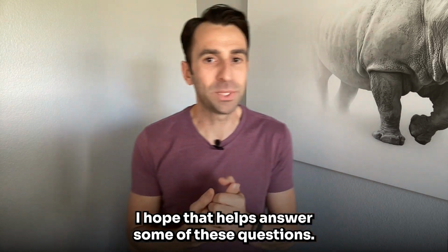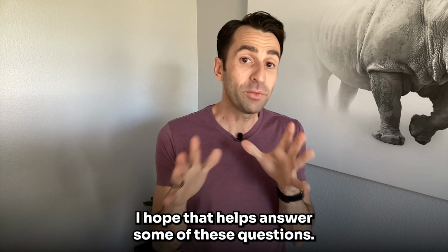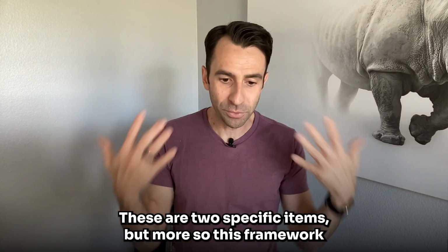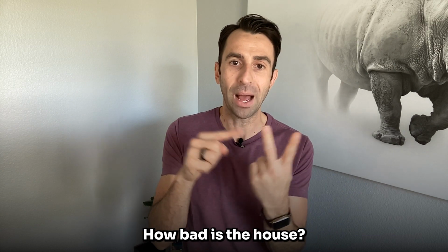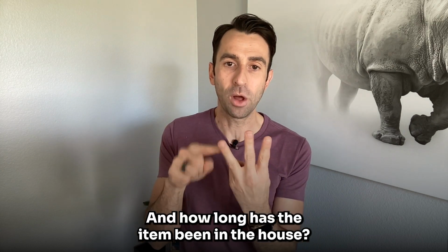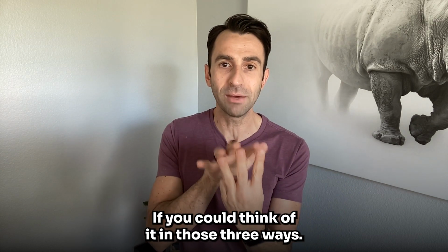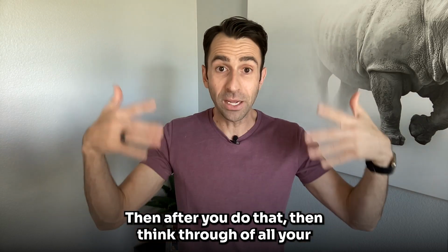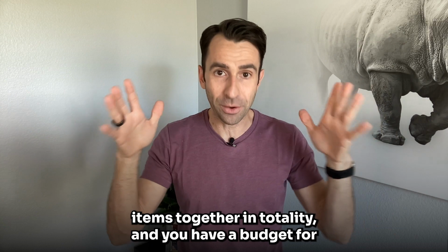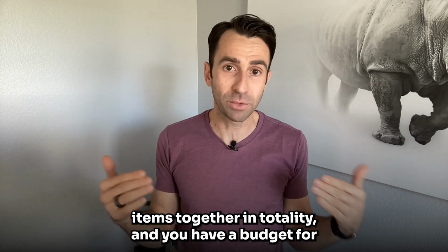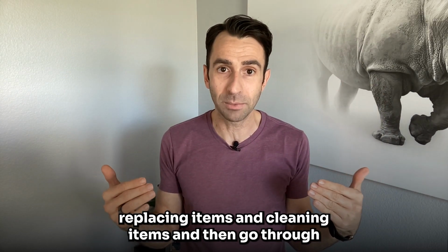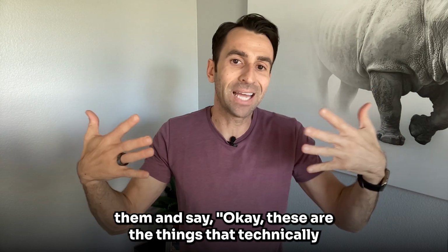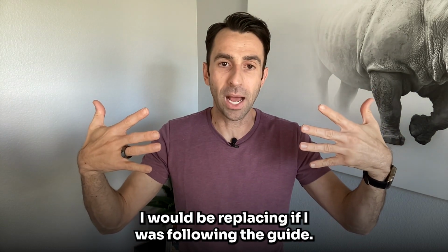I hope that helps answer some of these questions. These are two specific items, but more so this framework of how reactive are you, how bad is the house, and how long has the item been in the house. If you could think of it in those three ways, then after you do that, think through all your items together in totality, and you have a budget for replacing items and cleaning items, and then go through them and say, okay, these are the things that technically I would be replacing if I was following the guide.